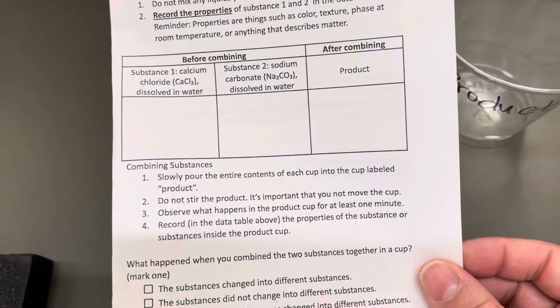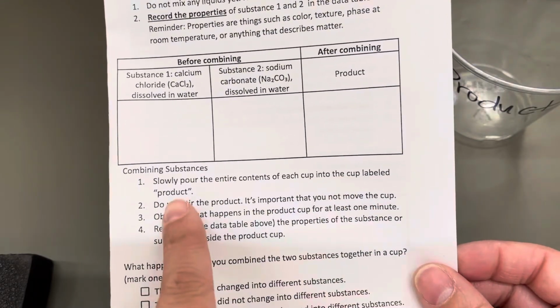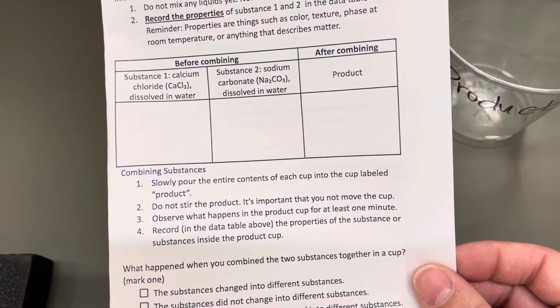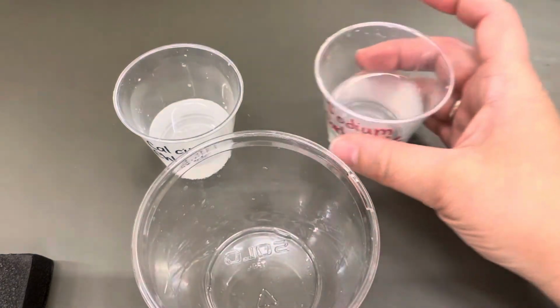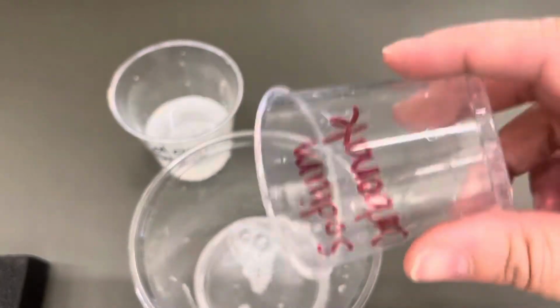And then it says, slowly pour the entire contents of each cup into the cup labeled product. Do not stir the product. It's important not to move it. Observe what happens for 1 minute. So I have my product cup. I'm going to first pour the sodium carbonate. Doesn't matter which order you do them in.